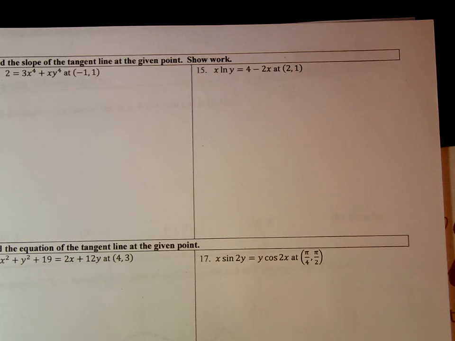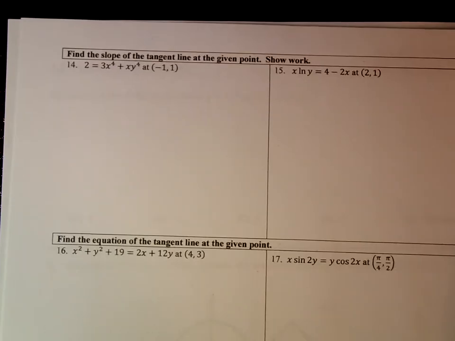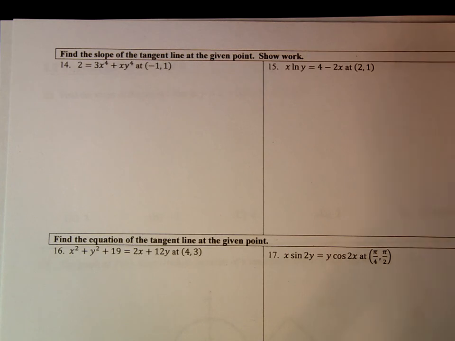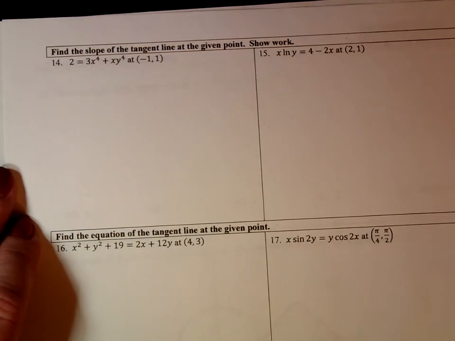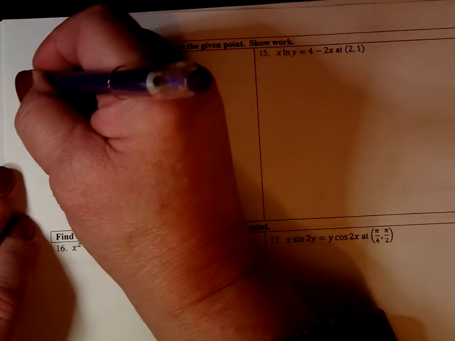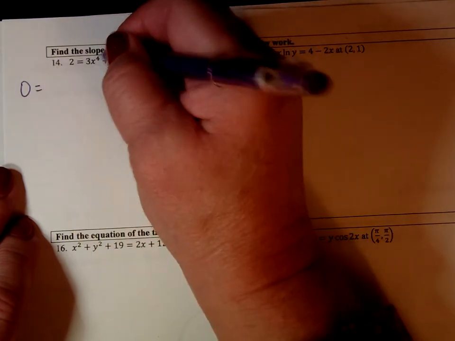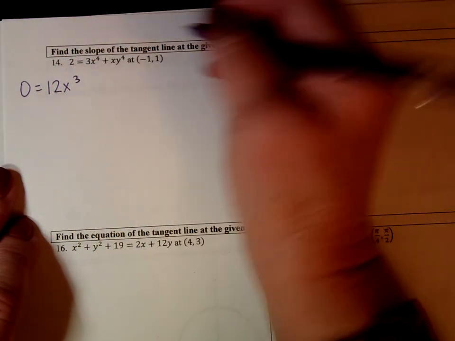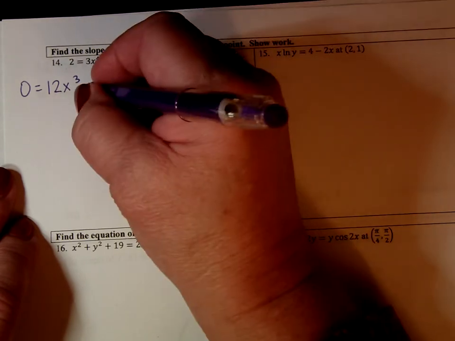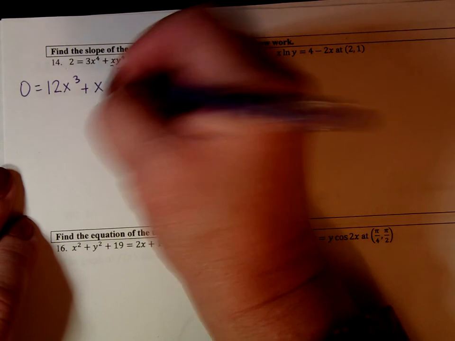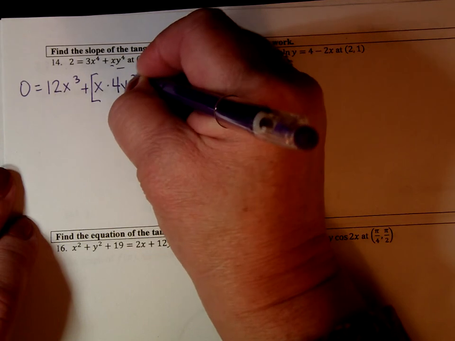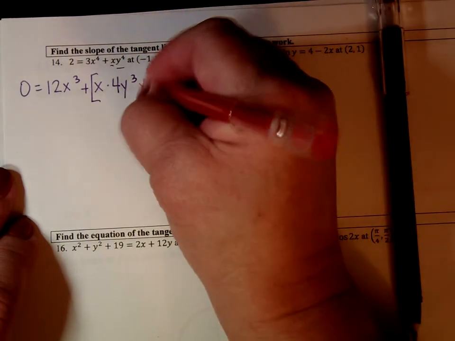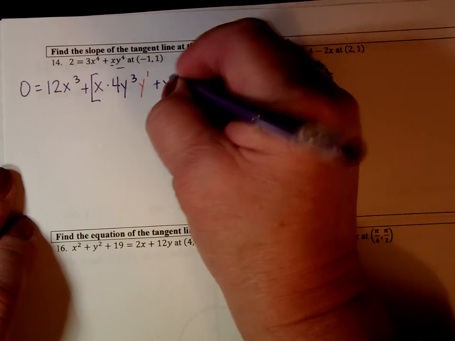Find the slope, number 14, of the tangent line at a given point. Show your work. All right, well, here we go. 14. Find the slope. Well, slope is the derivative. Let's go derivativing. So if I do a derivative of 2, I get 0. Derivative of 3x to the 4th is 12x cubed. Then x y to the 4th. Oh, lordy be, I got a product rule again. First times the derivative of the second, 4y cubed y prime, plus the second, y to the 4th, times the derivative of the first. Derivative of x is a 1.